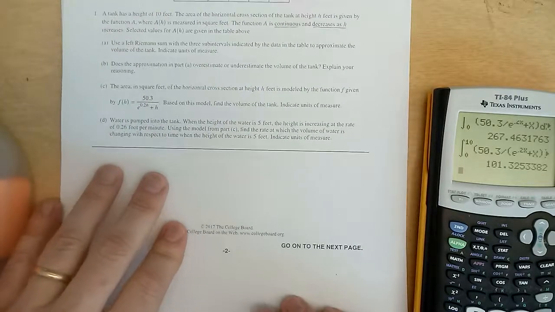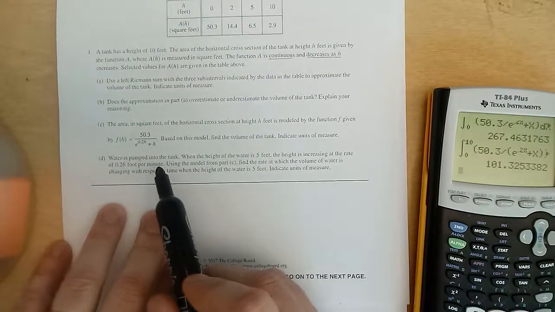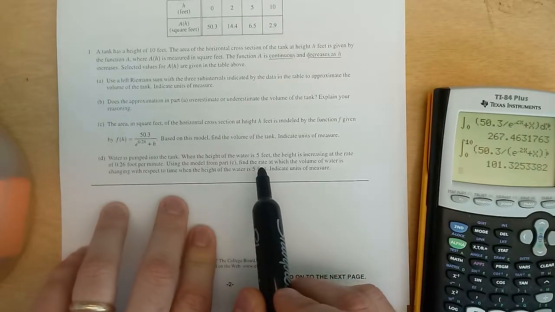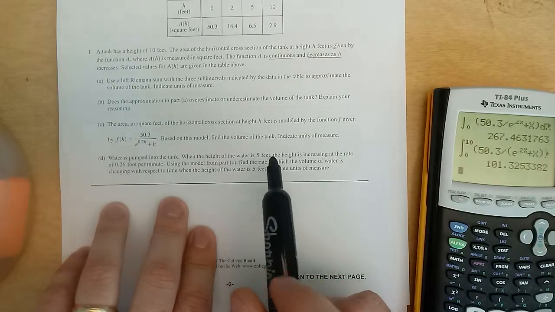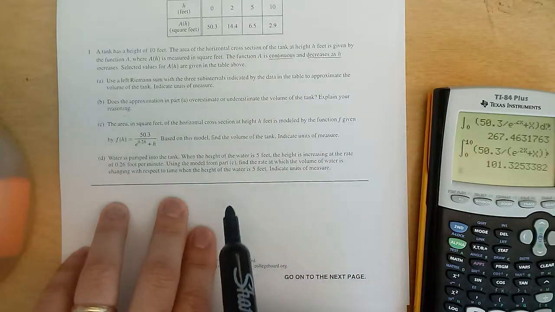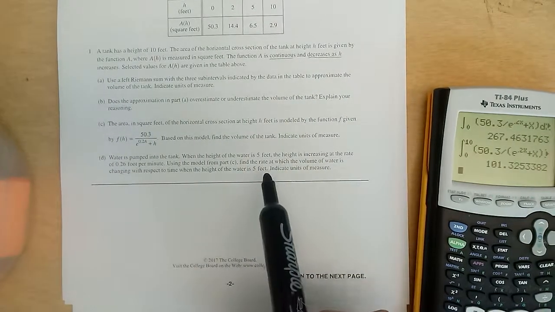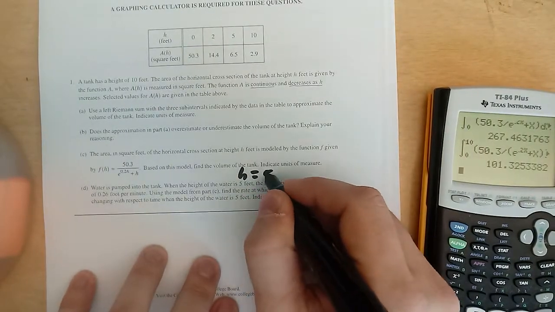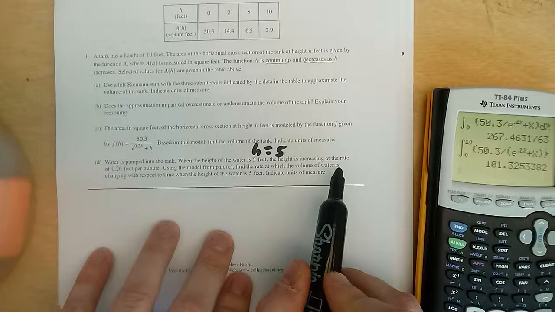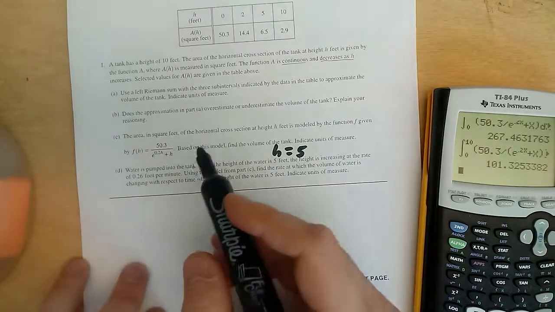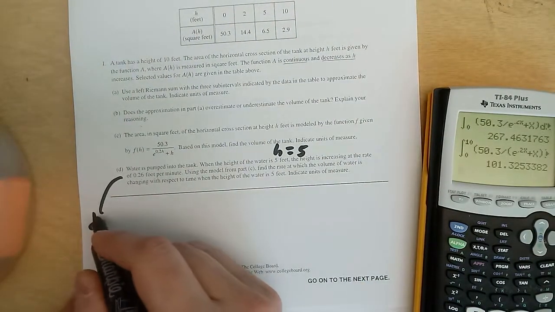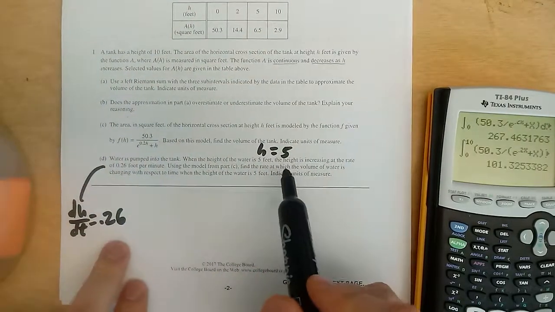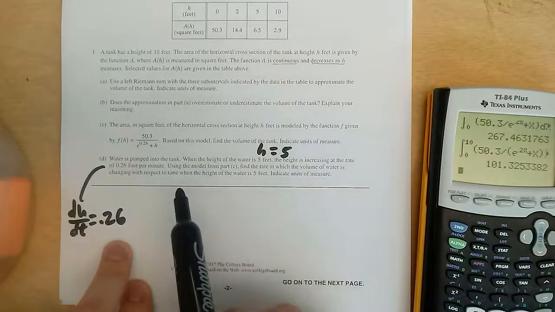All right, part D. Water is being pumped into the tank. Oh, that sounds like related rates. When the height of the water is 5 feet, do I know the shape of the tank? No, I don't. Okay. When the height of the water is 5 feet, that's telling me that h is equal to 5. That's going to be important somewhere. The height is increasing at a rate of 0.26. Okay, so that's saying dh dt is equal to 0.26. So these are telling me, like, at this time, these are the conditions.